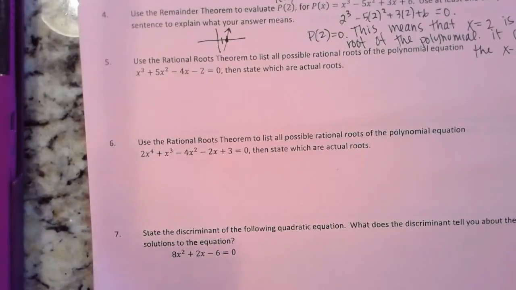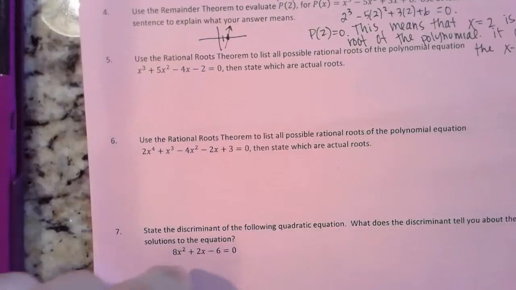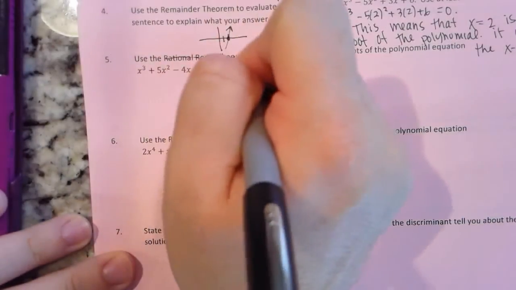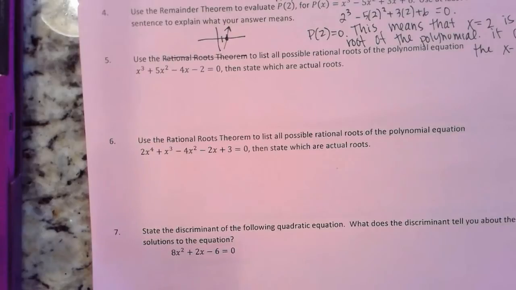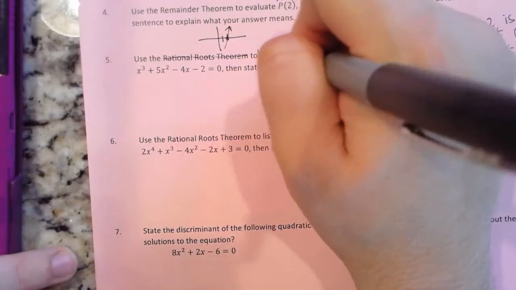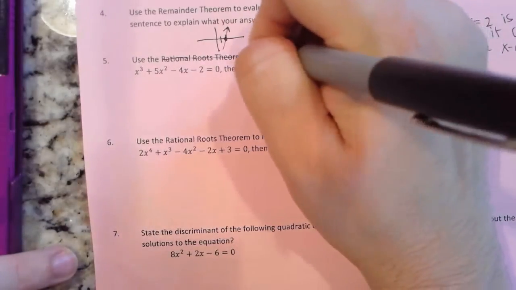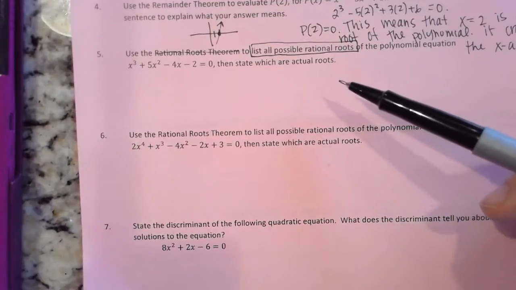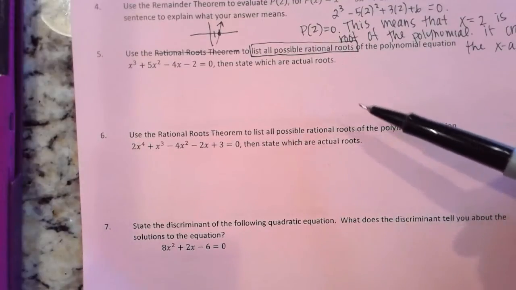Number 5 and 6, I like how there are 2 questions on each type. So you can remind yourself on 5 and then practice on 6, but use the rational root theorem. Again, I don't expect you to know the definition of the rational root theorem. Like, what's that? I don't really care about that. But this I do care about. This is kind of like the indicator of what you're supposed to do on this problem. To list all possible rational roots.